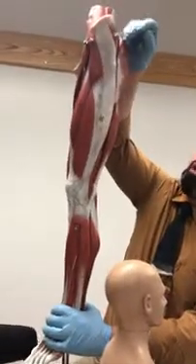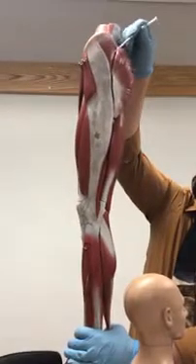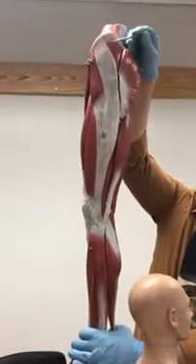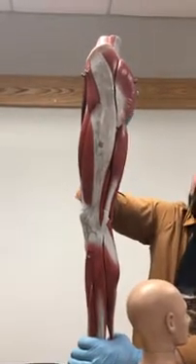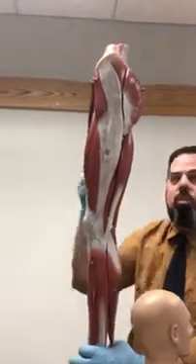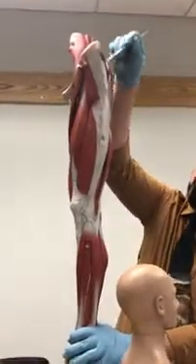Then you have this muscle up here. What's that called? Gluteus medius. And then this big one? Gluteus maximus. There is a gluteus minimus, but it's in deep, very difficult to see. So you have 4 things, right, going on over here.